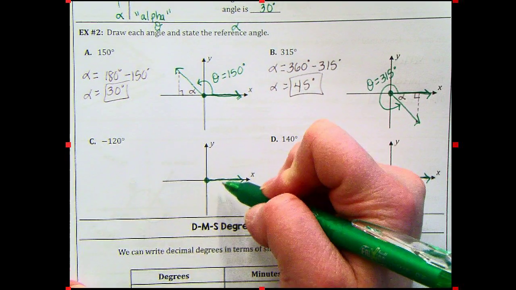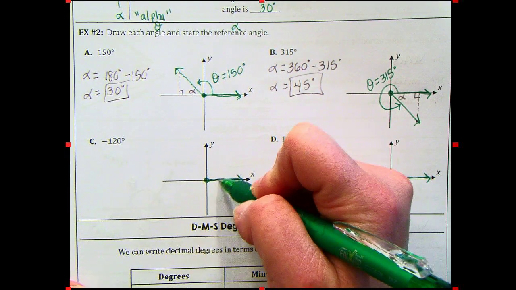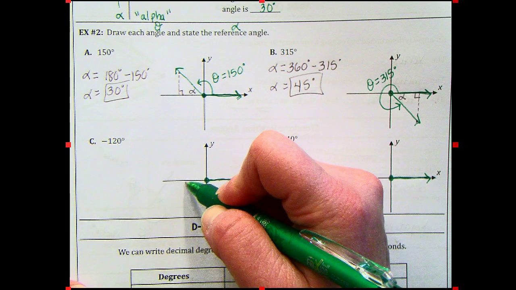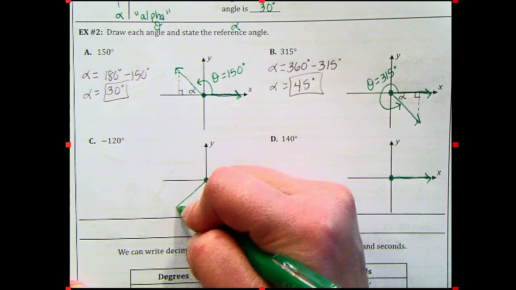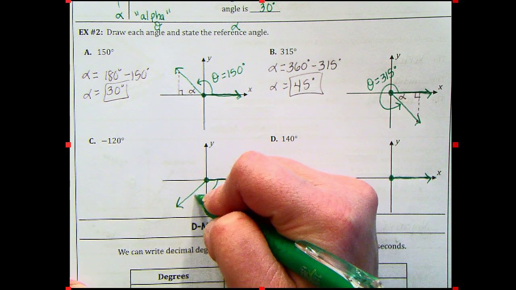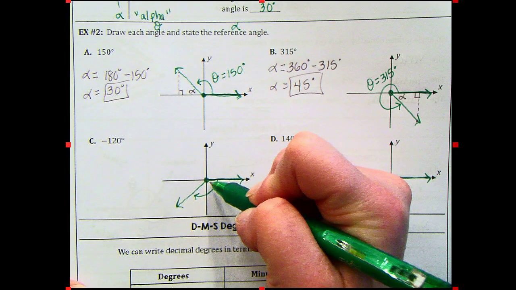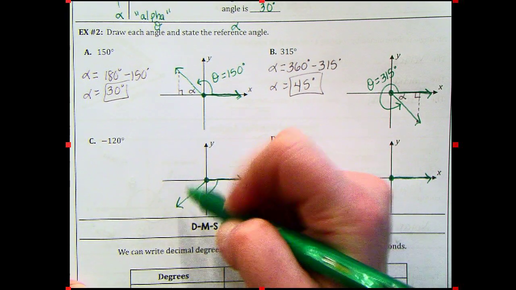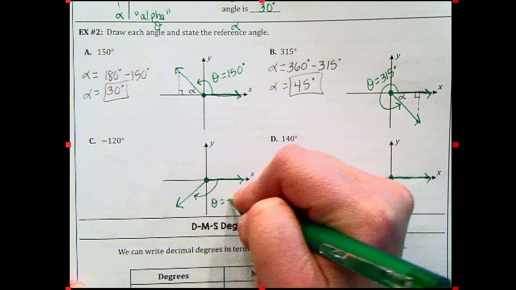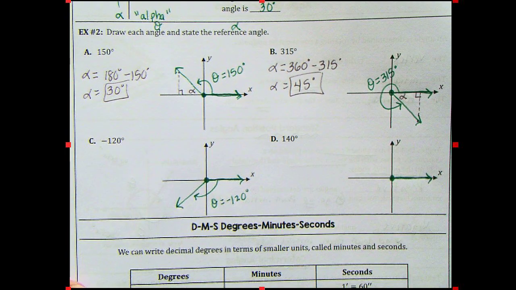Negative 120. Since it's negative, I'm going down. This would be negative 90, negative 180. So negative 120 is down here somewhere. I'm going to be honest, even if this was negative 170, I'd probably still put it here, because I'm representing it with labels, so I can't argue it as long as I fall in the correct quadrant.